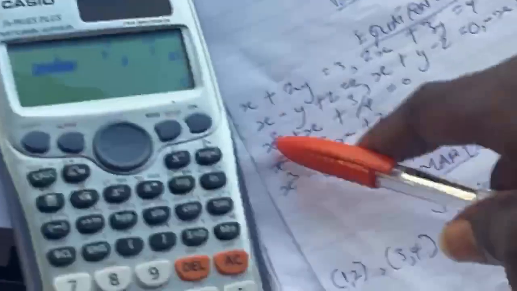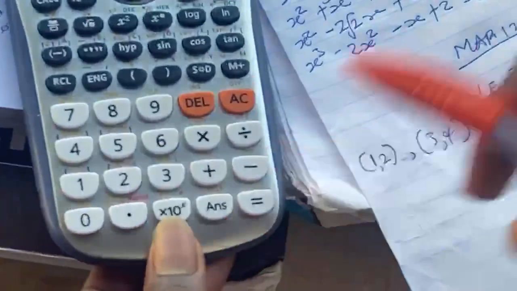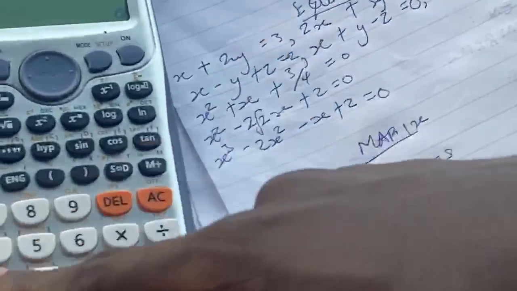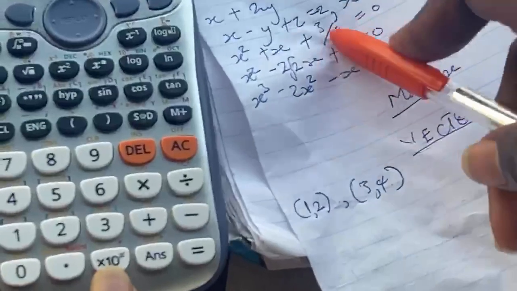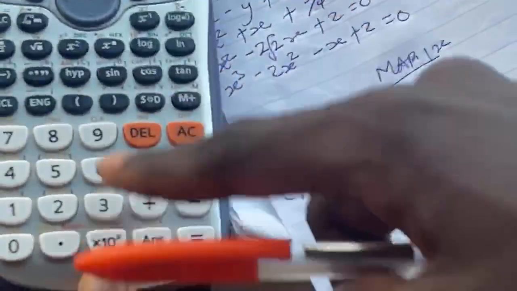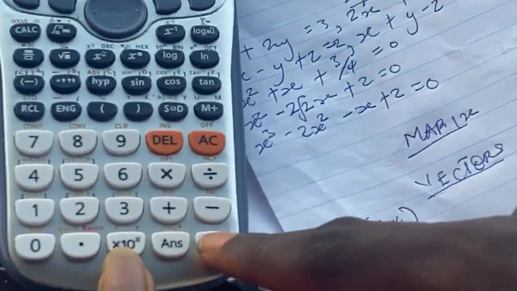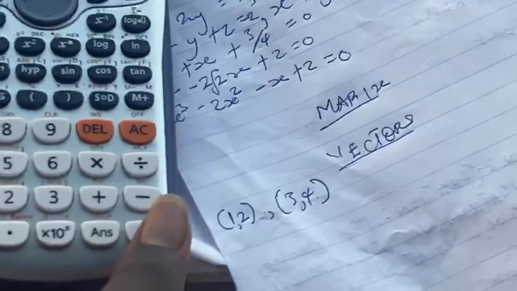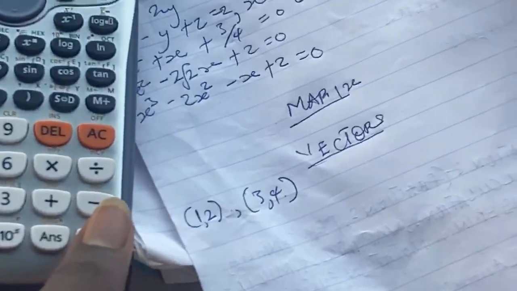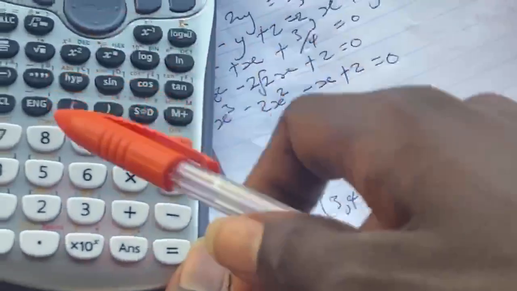For the s square it is 1, then equal to. For s it is 1, then equal to. For this one it is 3 over 4, 3 over 4, then equal to. Then when you have successfully filled everything, you press the equal to sign again for the second time. Then it gives you your s1.